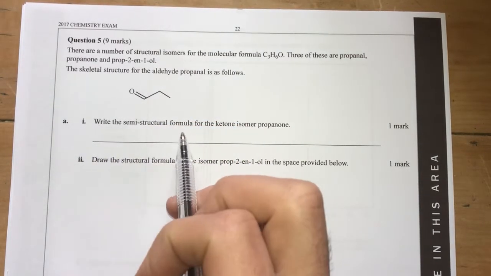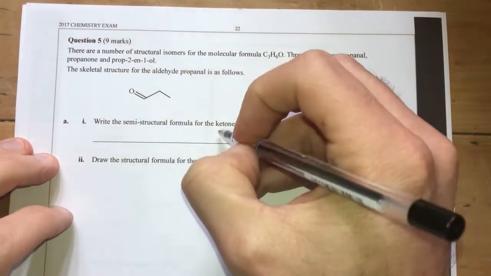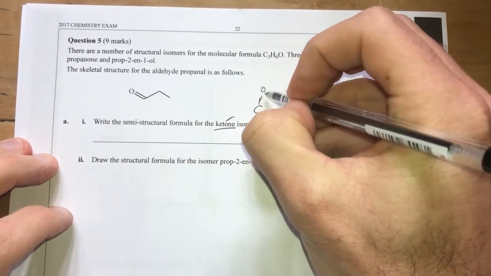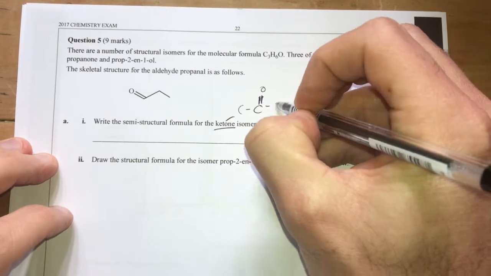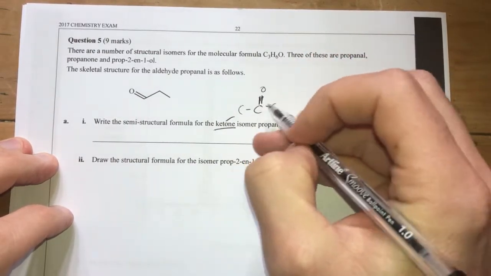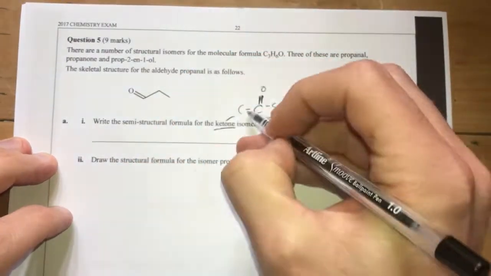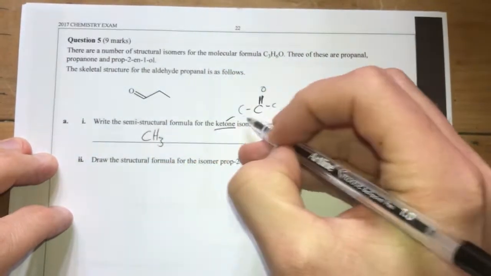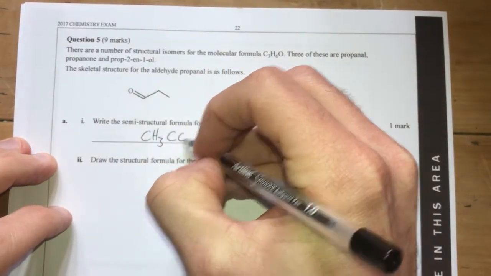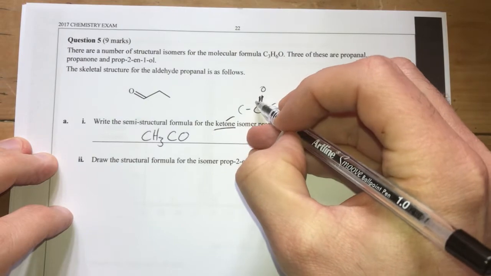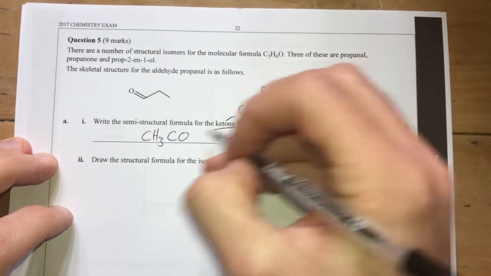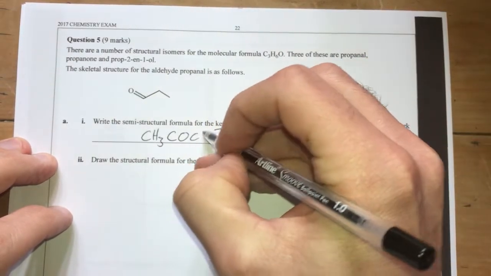Write the semi-structural formula for the ketone isomer propanone. So a ketone is your double bond to O, and that's going to be in the middle of your carbons. That's pretty much what it's going to look like. So it's going to be CH3, then bonded to CO. This carbon here has 1, 2, 3, 4 bonds already on it, so that's fine. And then ending with a CH3.